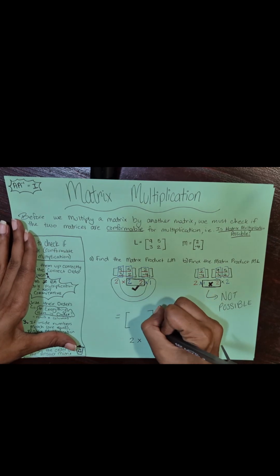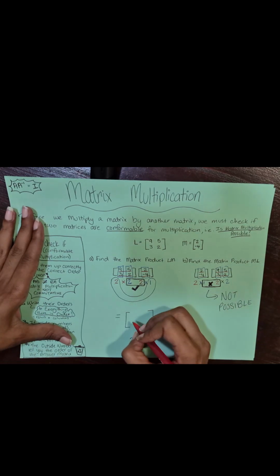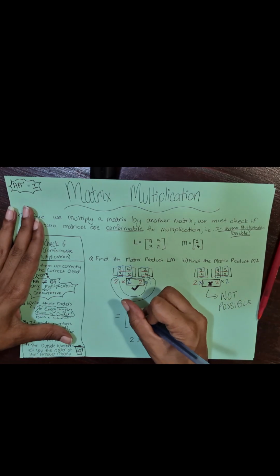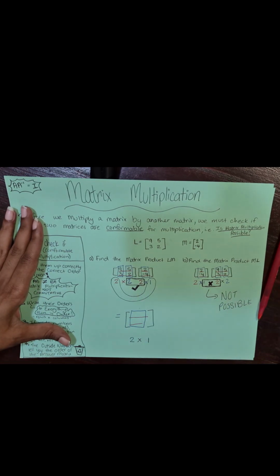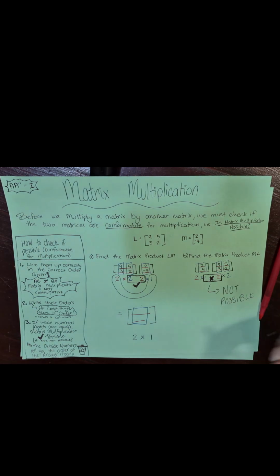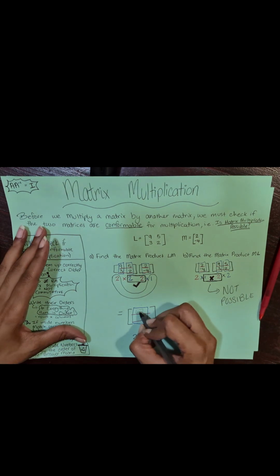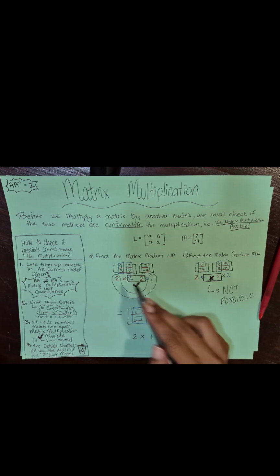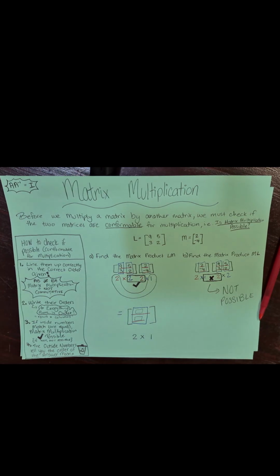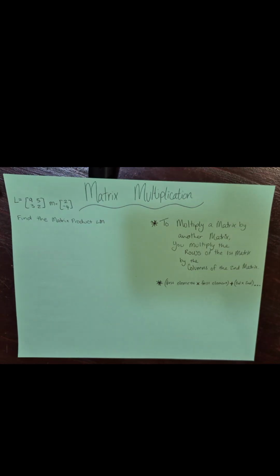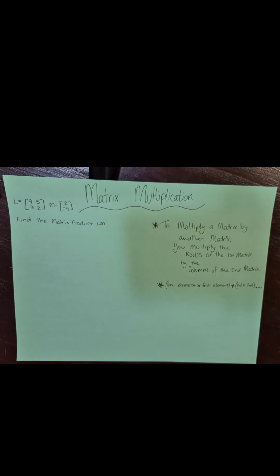That means the answer to this multiplication will have 2 rows and only 1 column. Yes? So we'll just have something here and something here. These outside numbers tell you the order of the answer matrix. Let's actually get into doing the matrix multiplication.